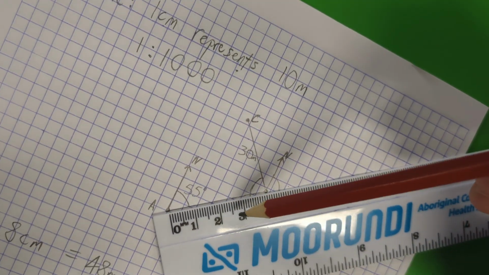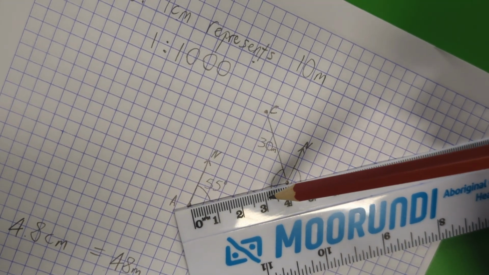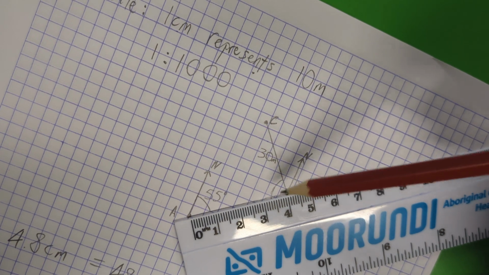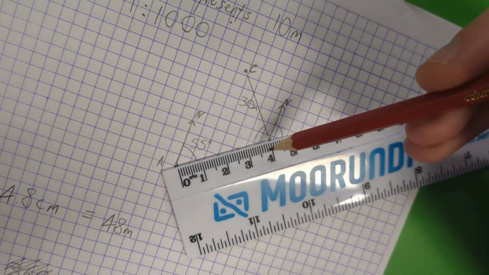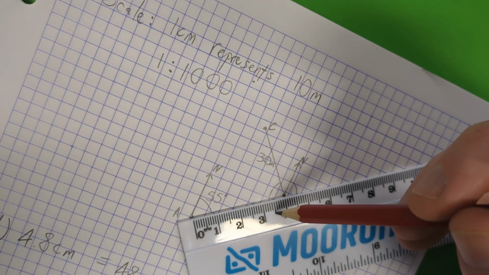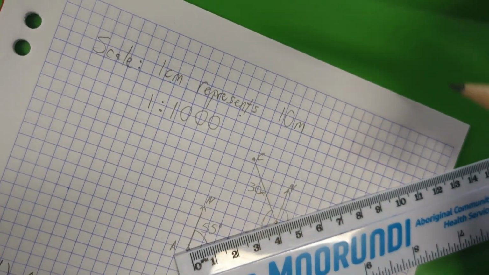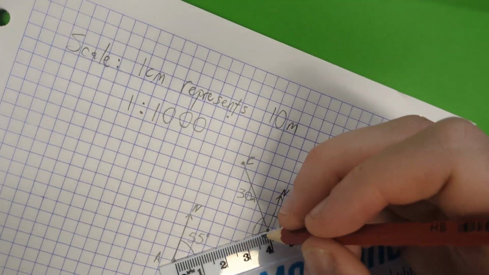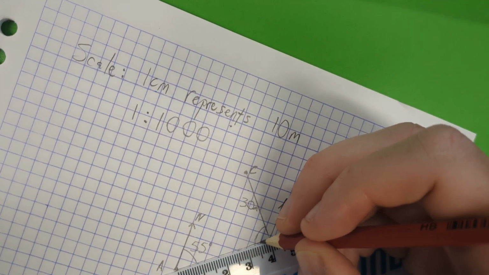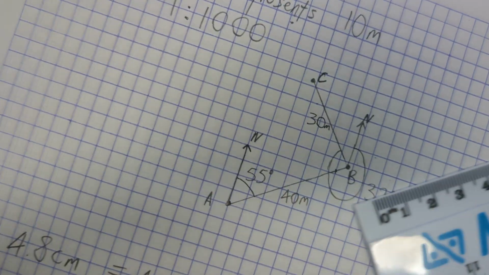1, 2, 3, 4. Okay, so 31. You could do 31, 32, 33, 34, 35, 36. So it's just after the midway point between 3 and 4. So that's 35, this bit. It's like here. So be really careful, do a little dot. Okay.